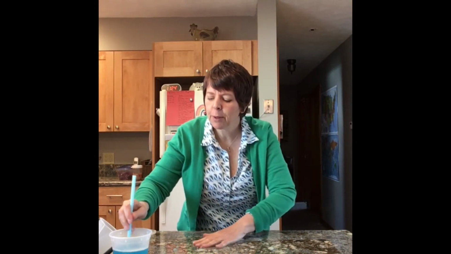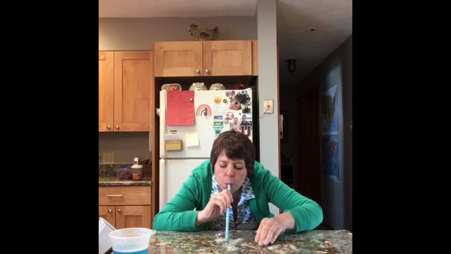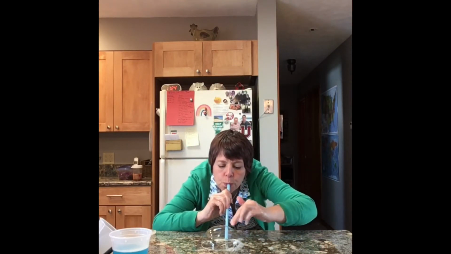That huge bubble. I'm going to blow one again and I'm going to see if I can stick my hands in it. So let's see if that works. Did you see that? My fingers were inside the bubble, but only because I had soapy water on my hands. So you should try that too.